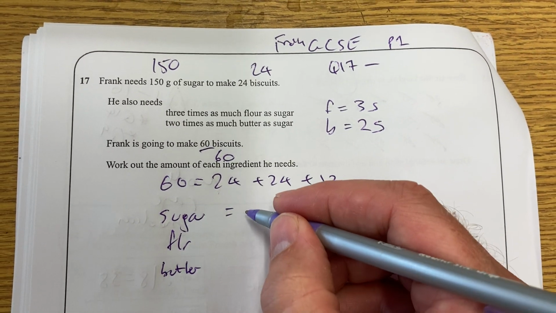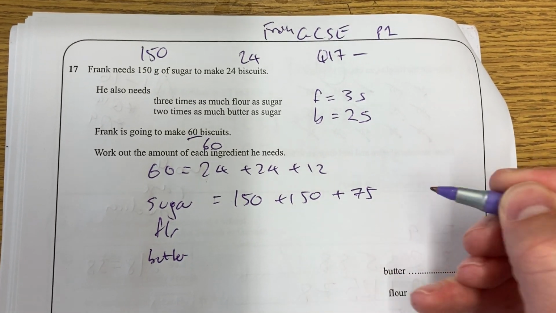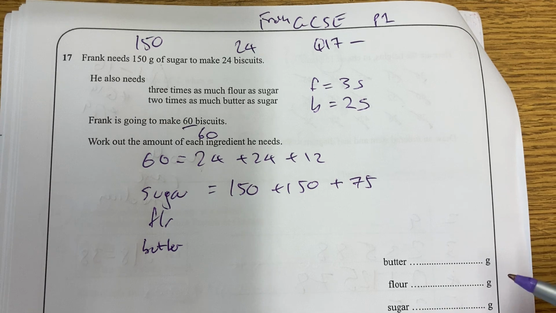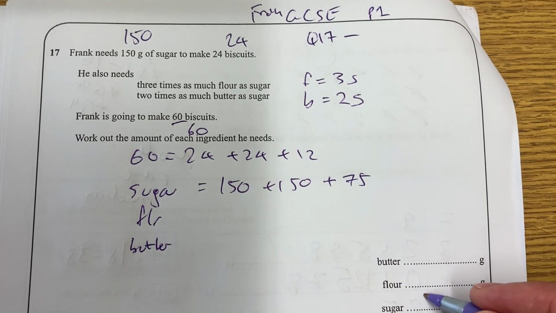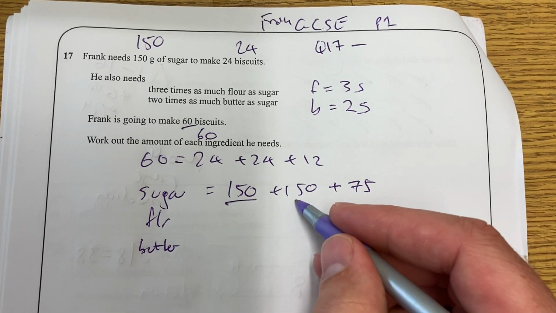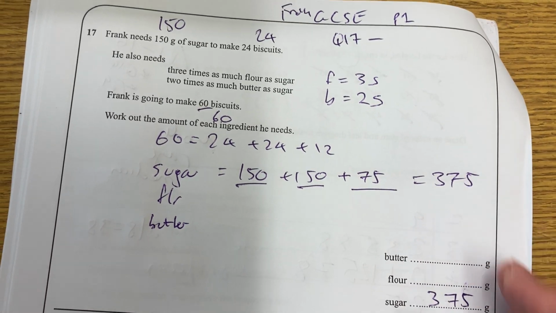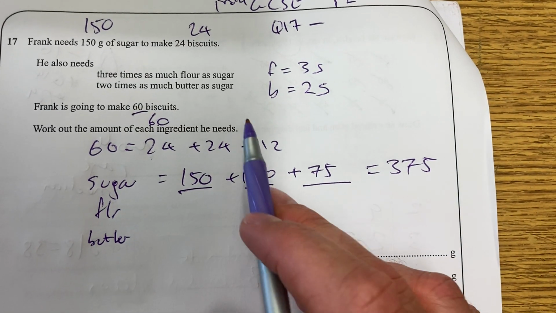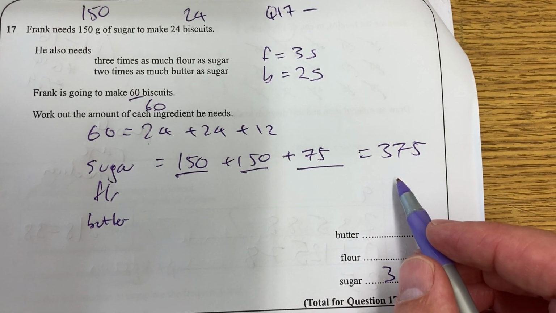So the sugar, 150 grams plus 150 plus half of that, which is 75. So that's 375 grams of sugar, because that'll give us 24, that'll give another 24, and that's half of it. So that's 375. Now, 3 times as much flour as sugar, we've got 375.